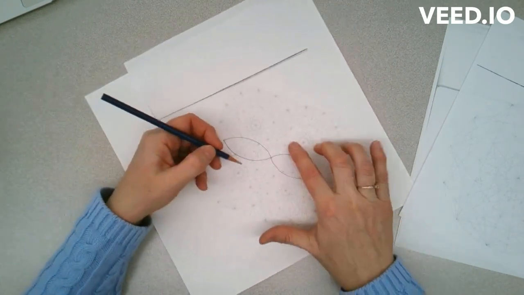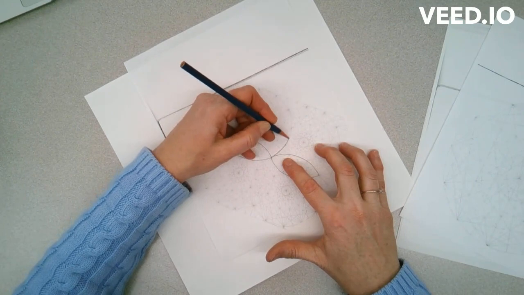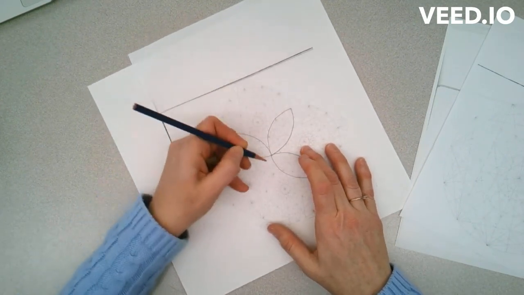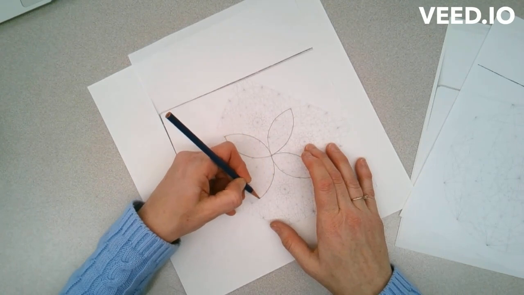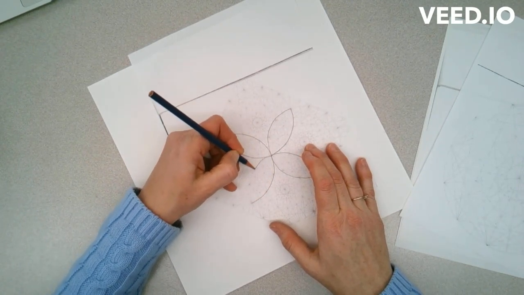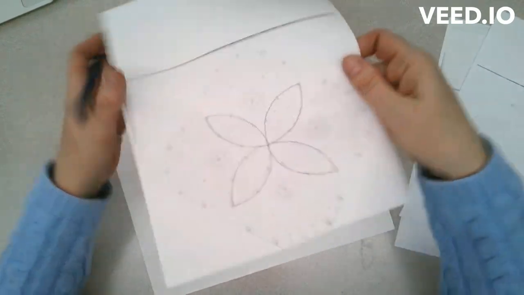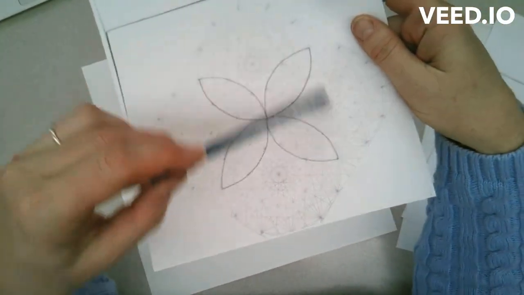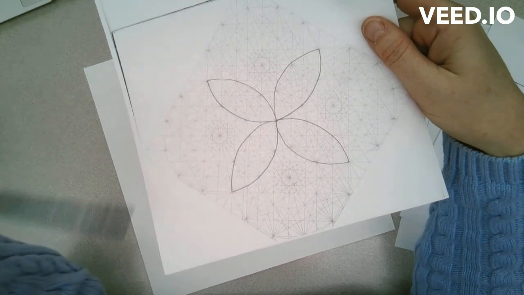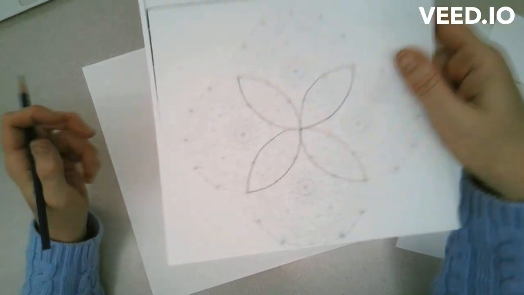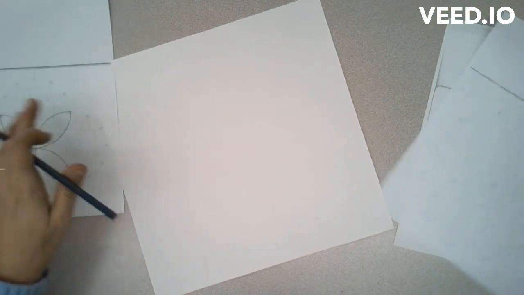I need to find those shapes in the middle. So I'm not tracing the whole design, right? I'm not tracing all of this. This is someone else's work. I'm just picking out certain shapes, and then I'm going to combine those later onto a piece of paper. So let's look at the next one.